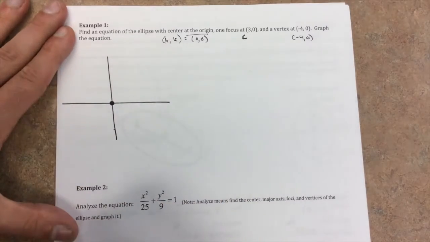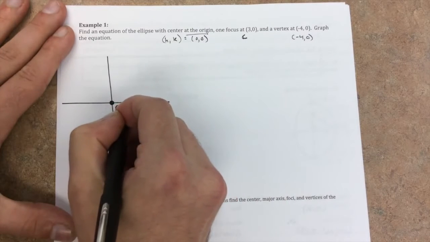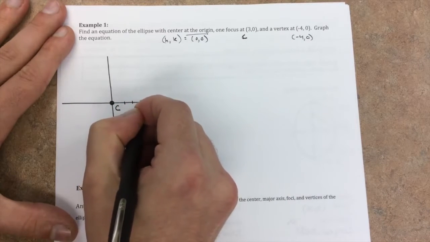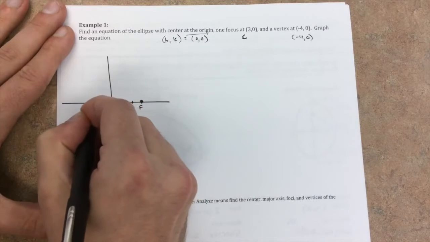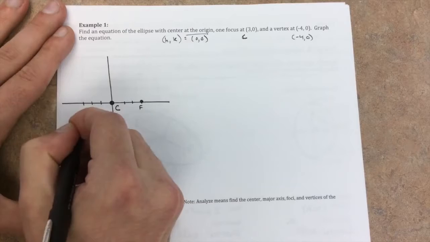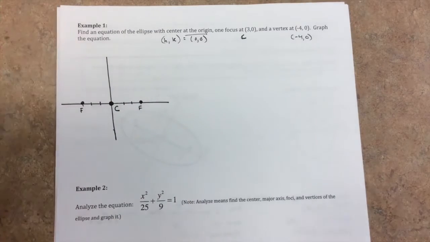So at (0, 0), that's our center. So we're going to label that C for center. One focus is at (3, 0). So 1, 2, 3. That's our focus. So that means our other focus is at 1, 2, 3, the other way. So we have 2 foci. The plural for focus is foci.